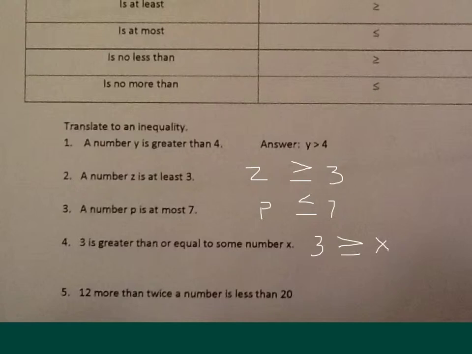Sometimes you want to write that with the variable first because, again, it's easier to graph. We talked about that in the last part. So you might want to flip that, but when you flip it, make sure that you flip the sign when you flip the variable. Having the variable first sometimes is very helpful.